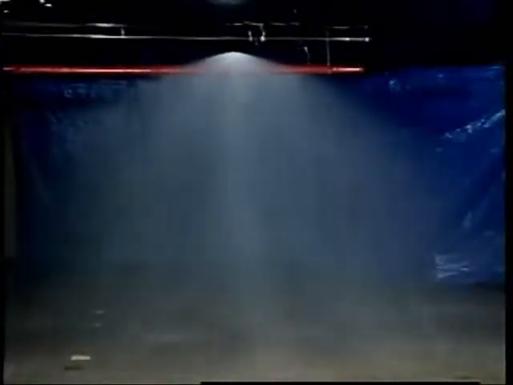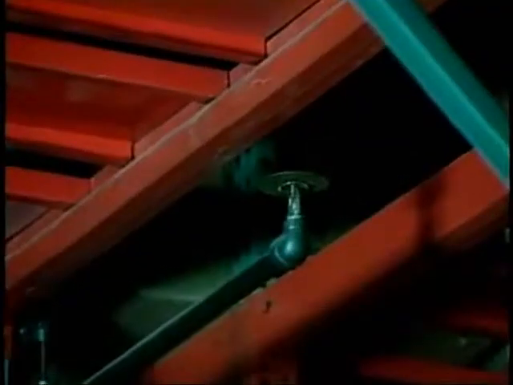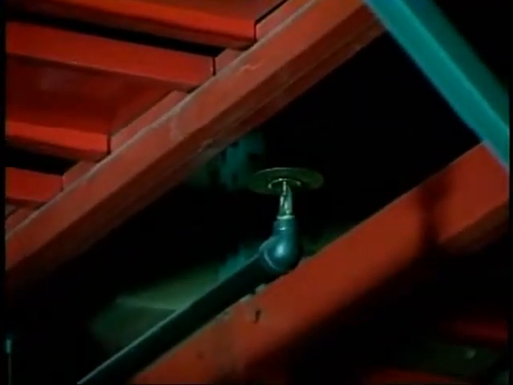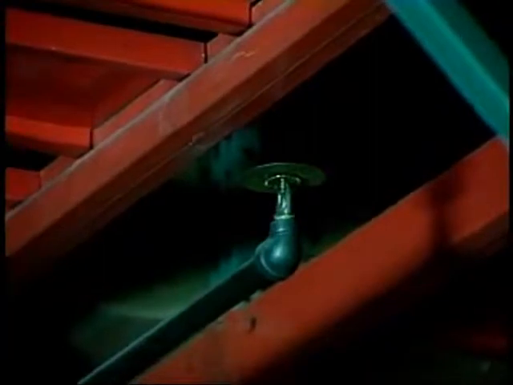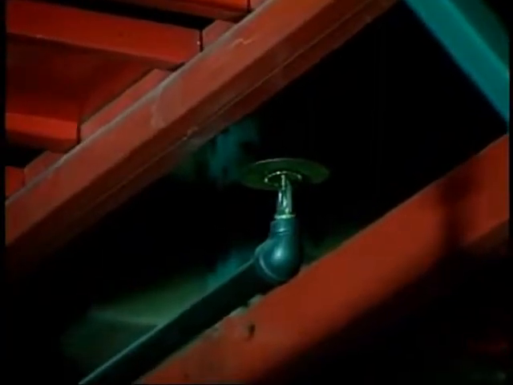Using larger orifice sprinklers also increases the density. The orifice restricts the amount of water flowing from the sprinkler. When water flows between 2 points, friction loss occurs. How much pressure is lost depends on the diameter, the length, age, and interior condition of the pipe.